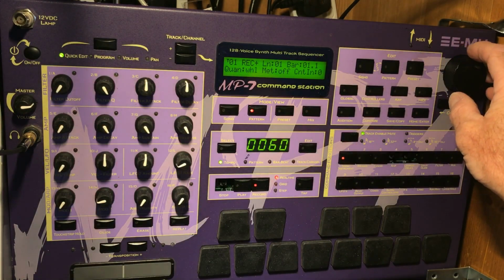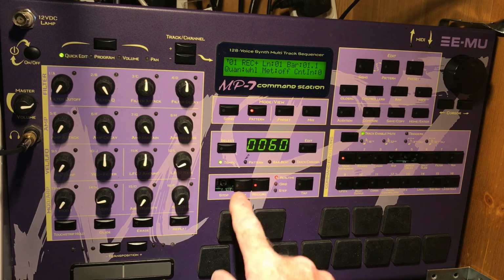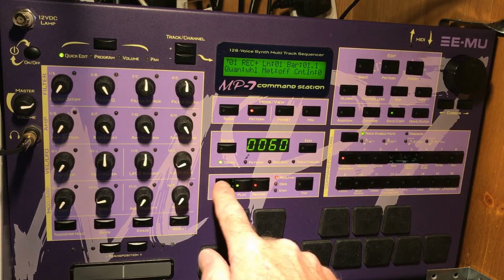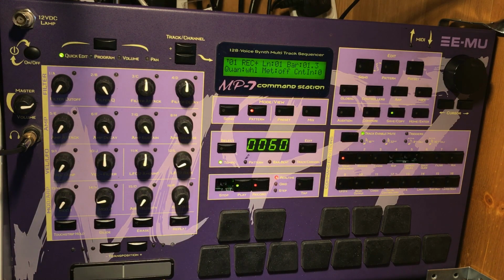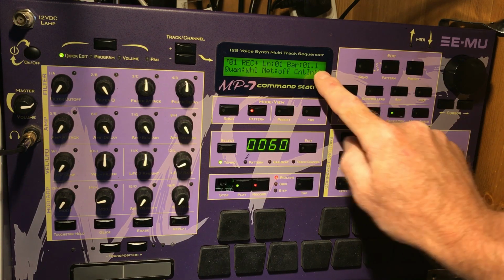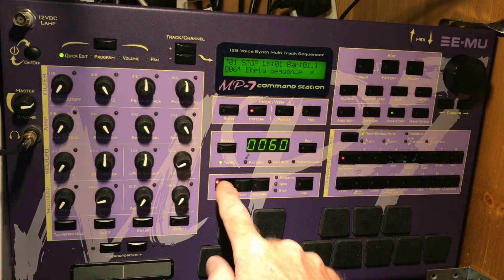So in theory, if I do whole note, it'll only put 1 note in, and it should put it at the beginning of the bar. Let's try that. So we're in real-time mode, play, and let's see what's happened there. It's playing exactly on the beat at the beginning of the bar, because quantization was on whole.